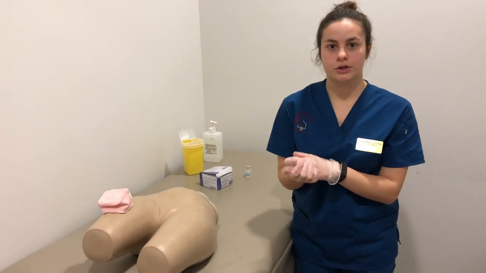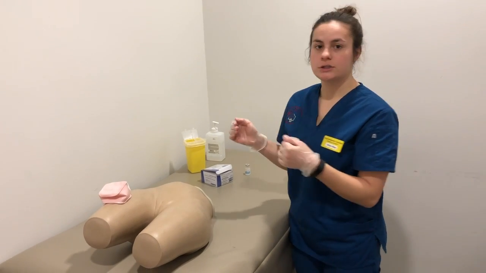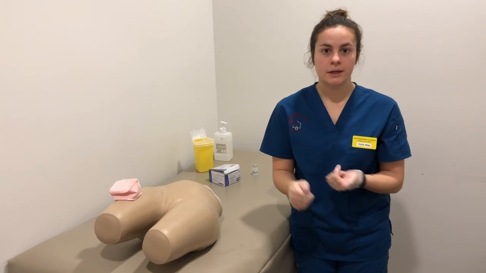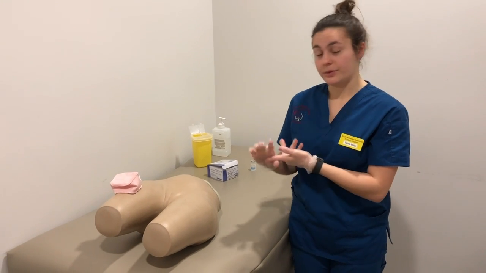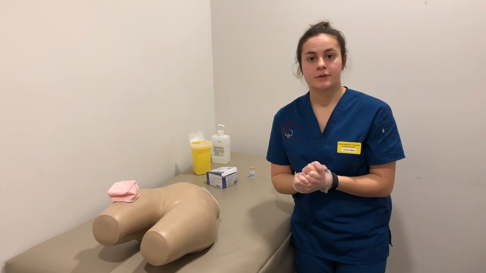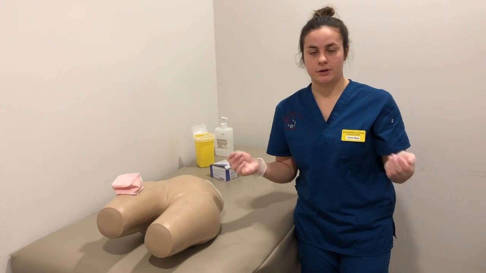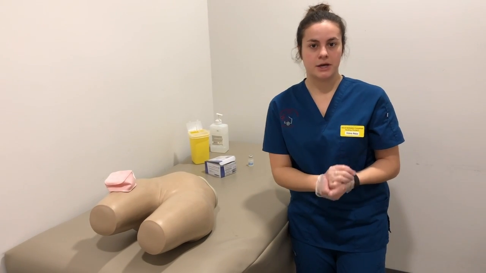And now I'm going to ensure that I document the injections. You want to document what you've given and to which patient it was. You also want to ensure that you document exactly what happened, if anything went wrong, or if there were any complications, anything like that.